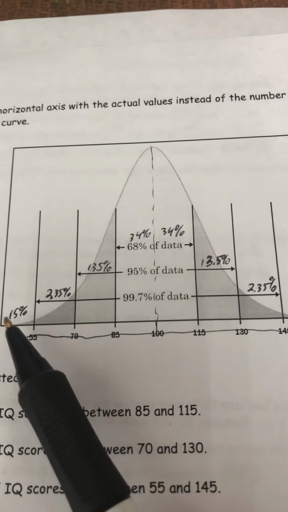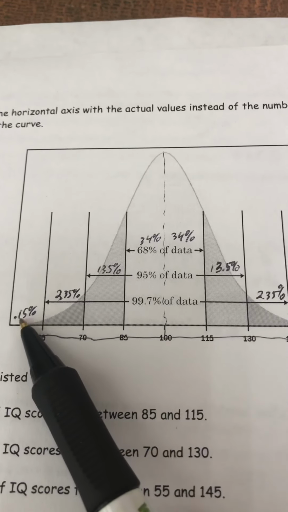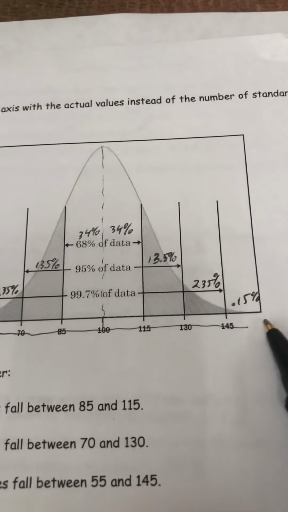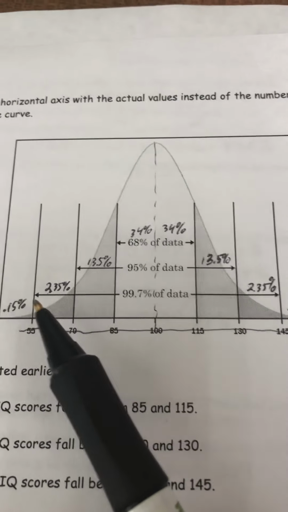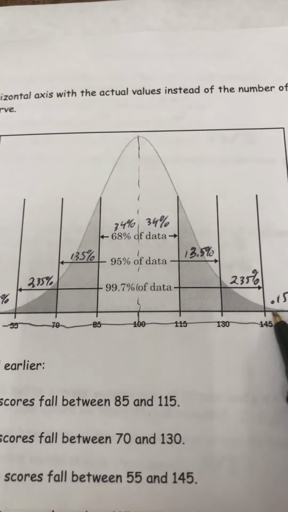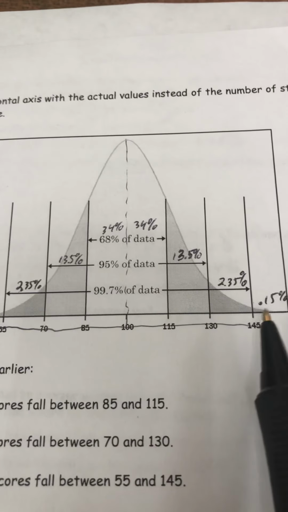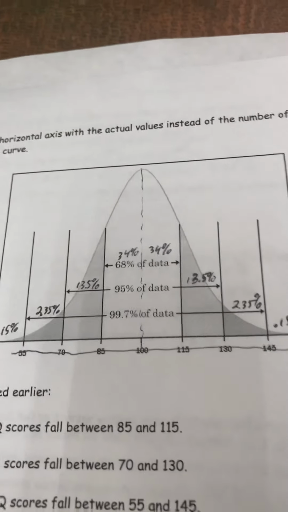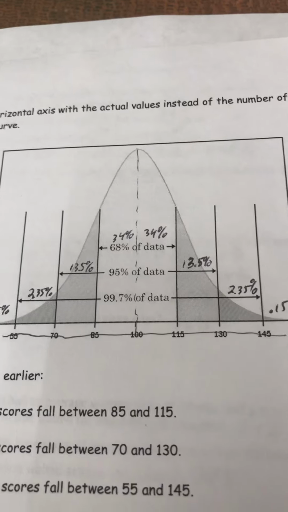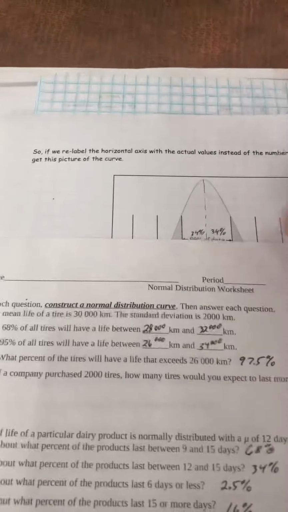And then all the way from 0 to 100% of all the data, you would be left with 0.15% and 0.15%, because it's 0.3% from here to here that's left, which is 0.30, split up into 0.15 and 0.15 in a normal distribution. So taking that information, we are going to use that in answering these questions, okay?